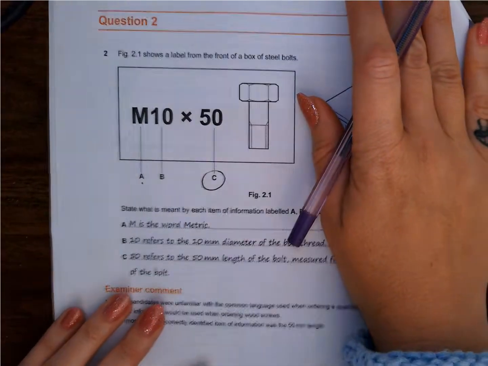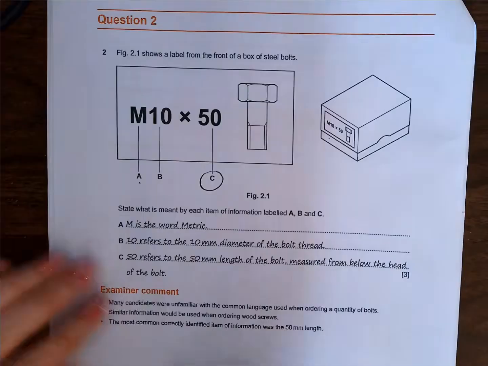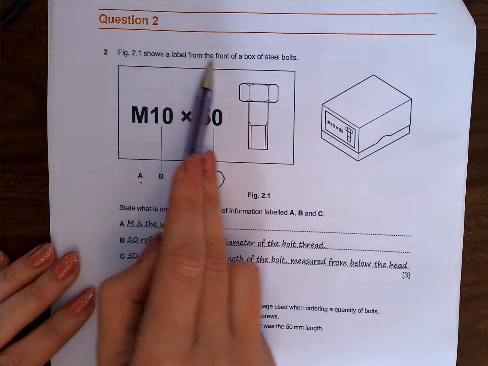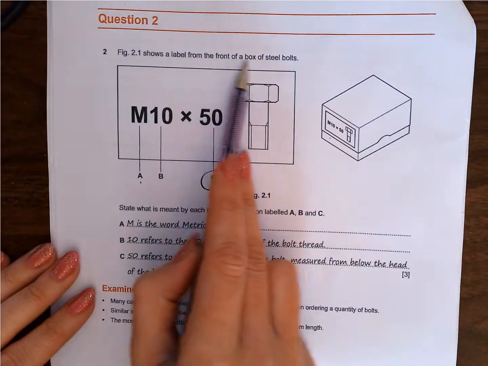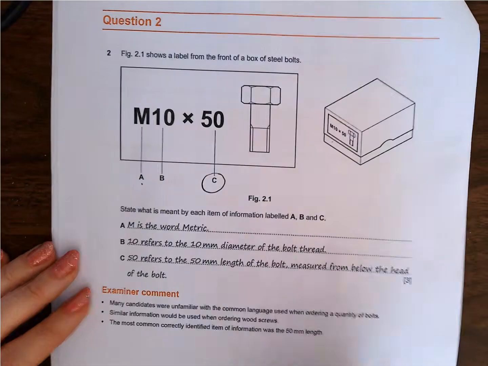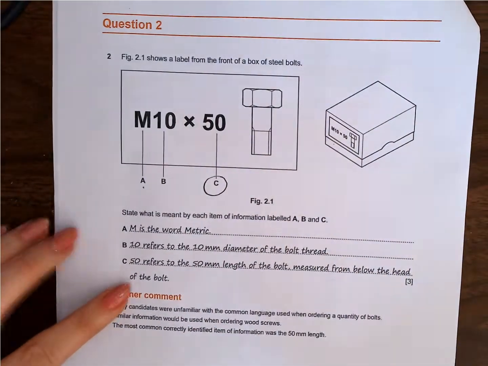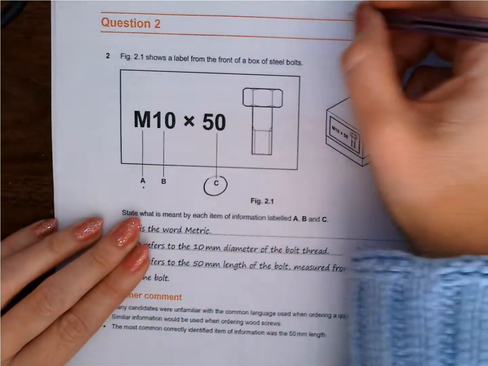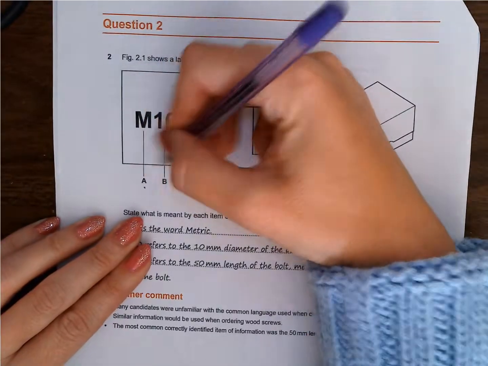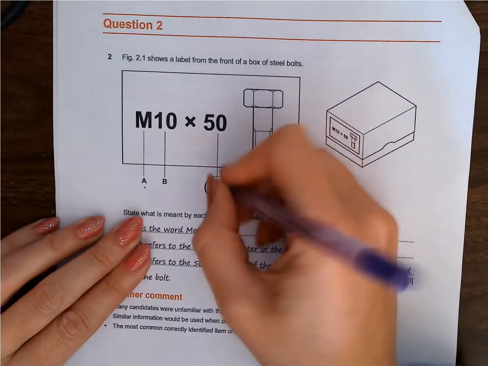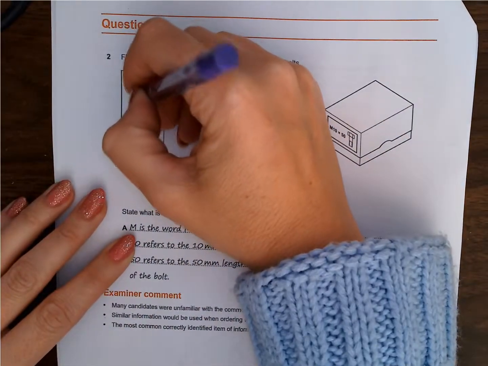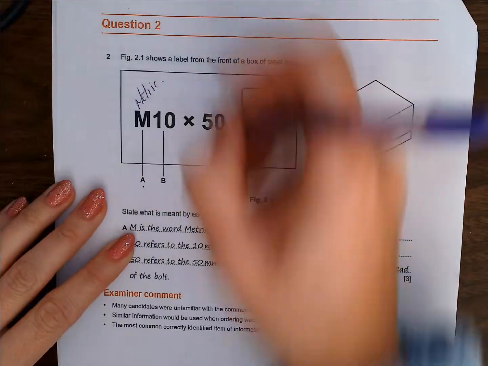Okay, on to question 2. Figure 2.1 shows a label from the front of a box of steel bolts, as you can see there. What they are looking for is A, B, and C. M is for metric, so this is metric.